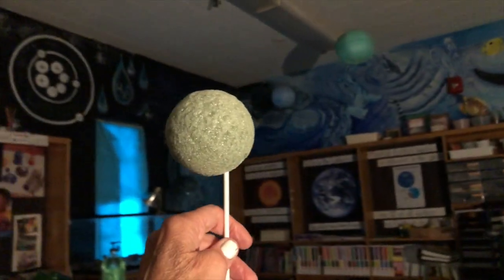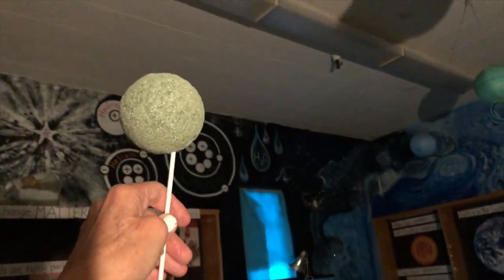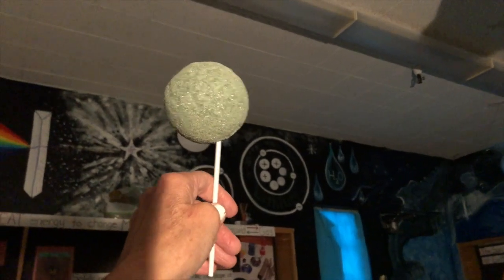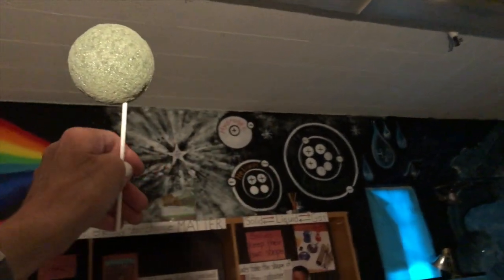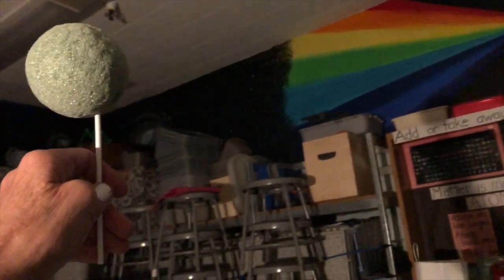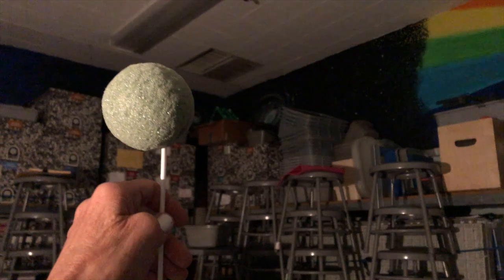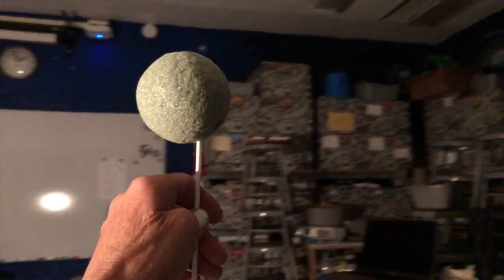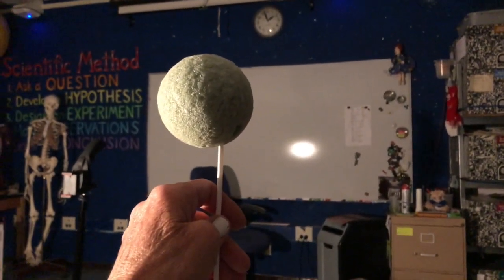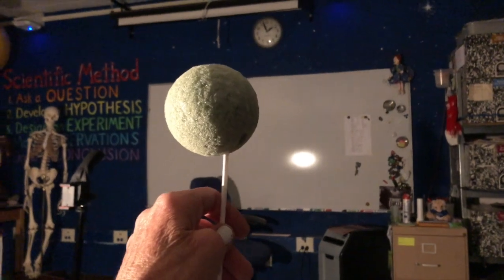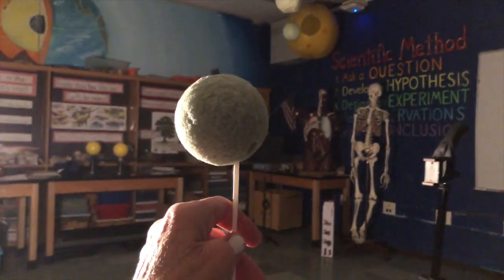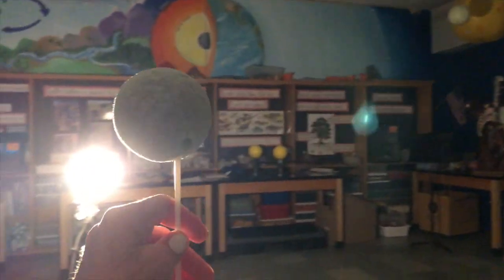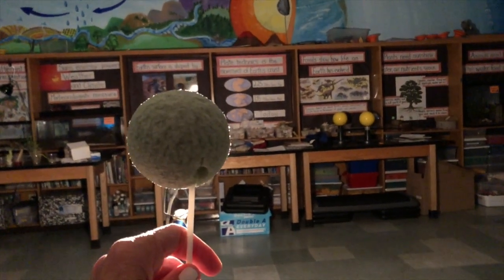Now I'm going to go to a full moon. Now the moon is fully lit up. Full moon. Now the moon continues to orbit, and it's starting to get a little smaller. We call that a waning gibbous. Now we're back to a half moon, third quarter, and then we see a crescent moon, waning crescent, and we're back to new moon.